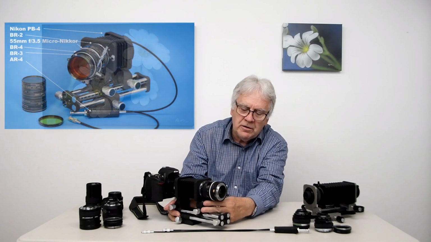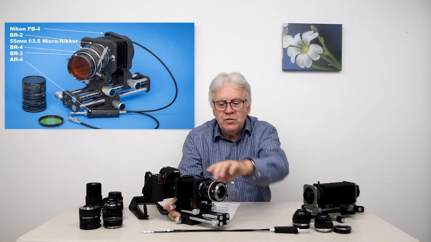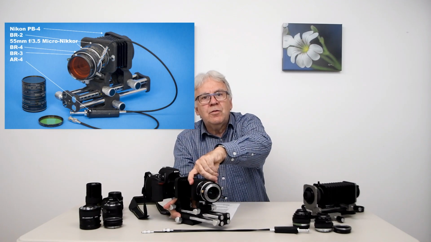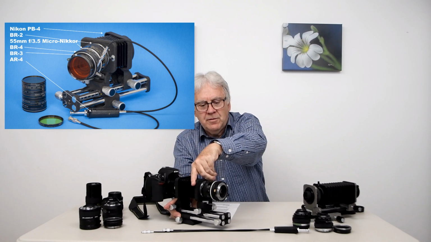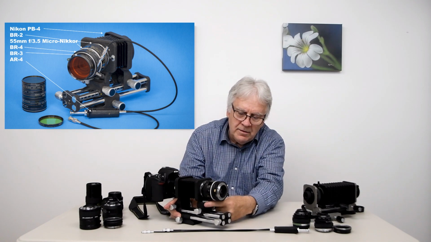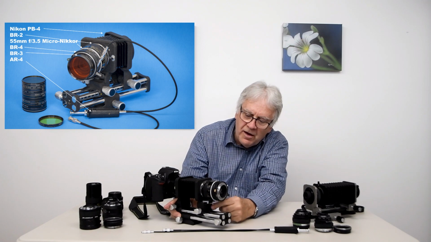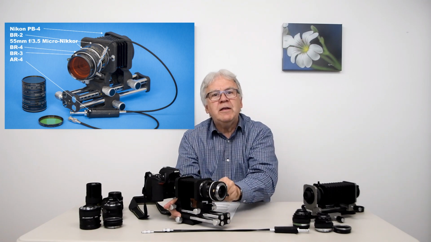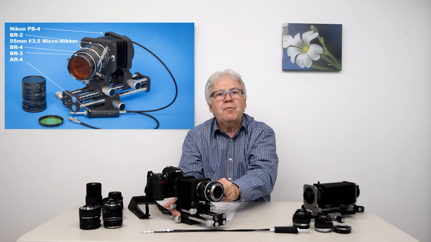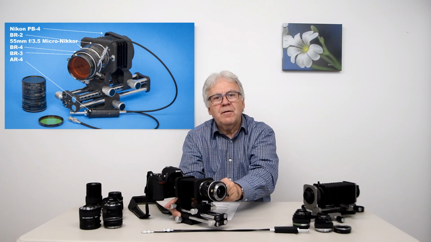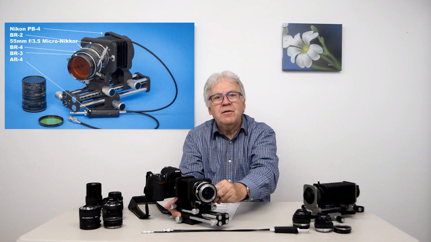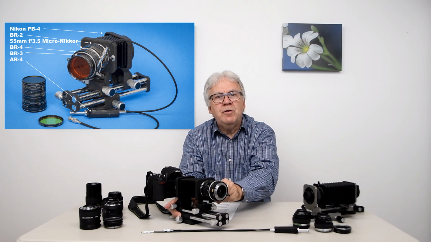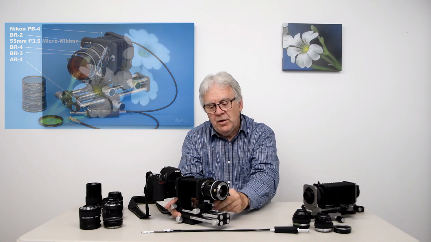If you unlock the mechanism, you will see that I can tilt or twist the lens. And same thing, if I want, I can shift the lens right and left. I can shift and tilt, or I can go the other way, shift and tilt.